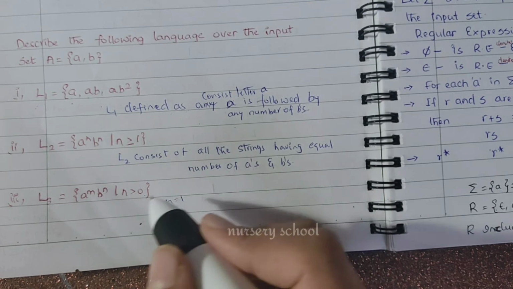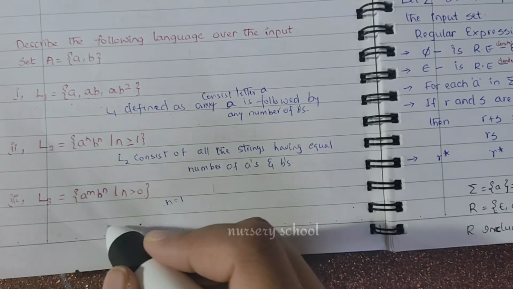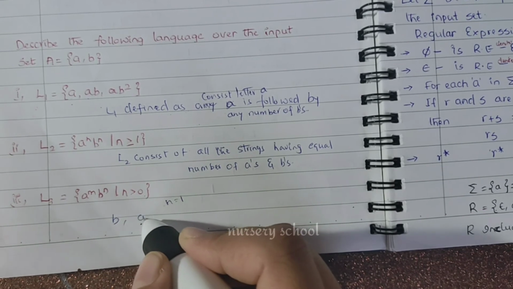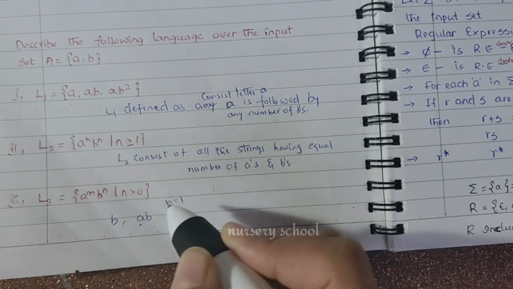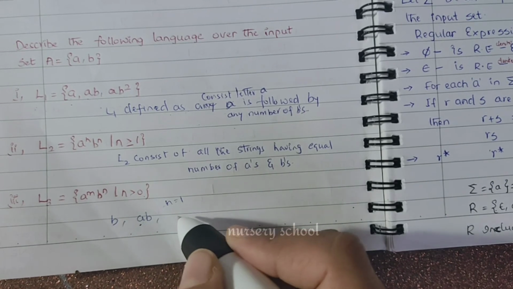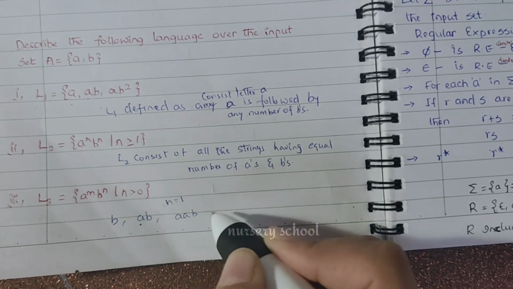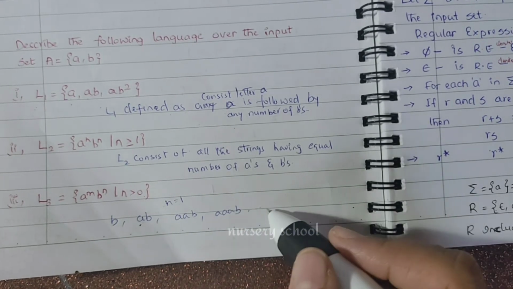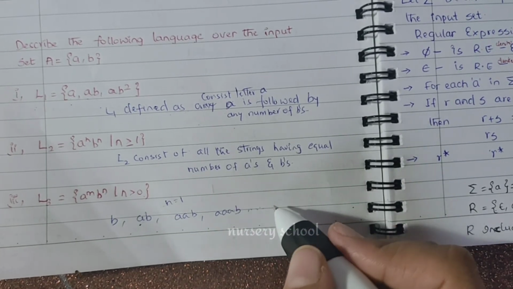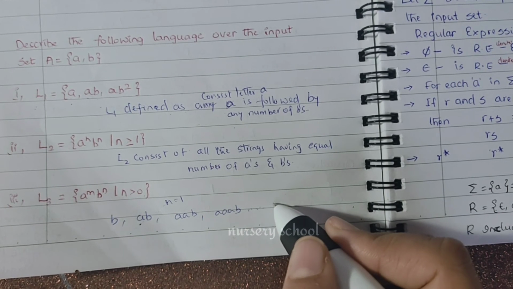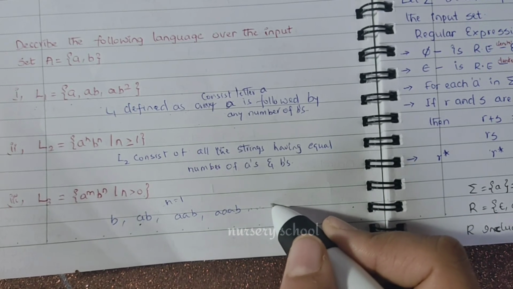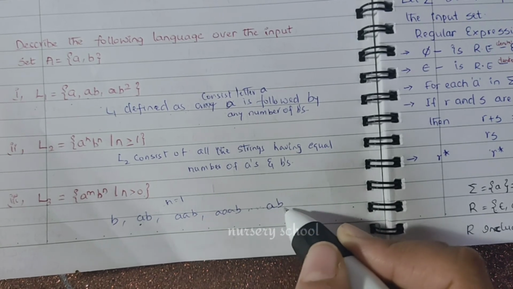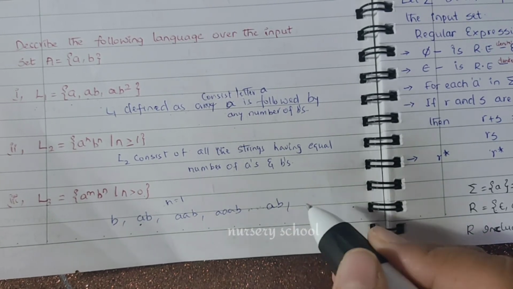So n equal to 1 and m is 0 means we don't have the A term, so we only have B. Next, suppose AB. What else strings can we have here? Now suppose m equal to 1, n is 1. The minimum string is AB, which we already wrote here.